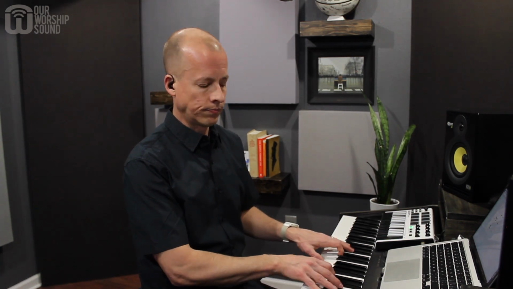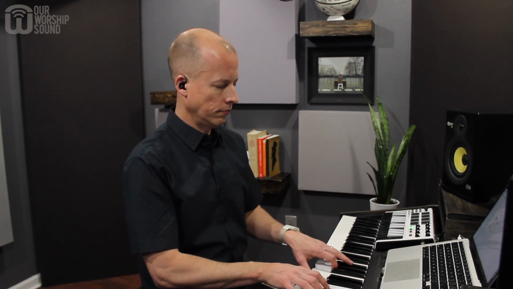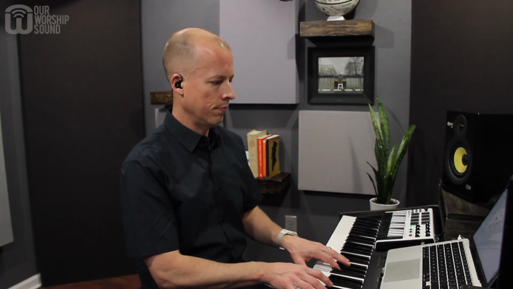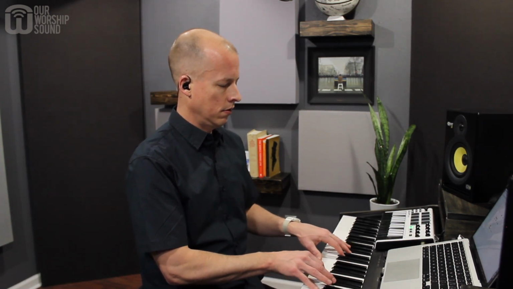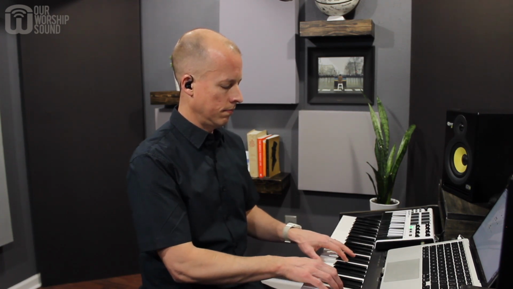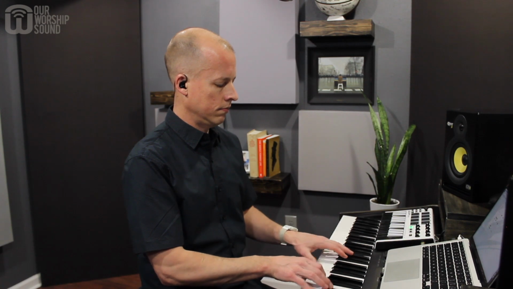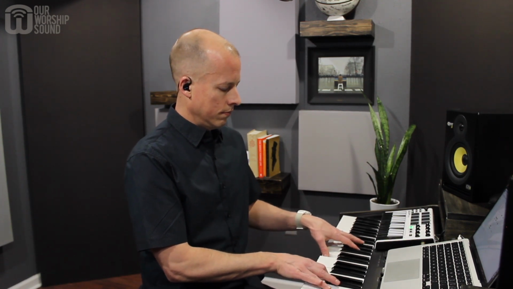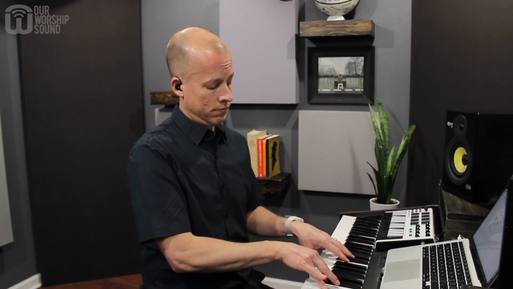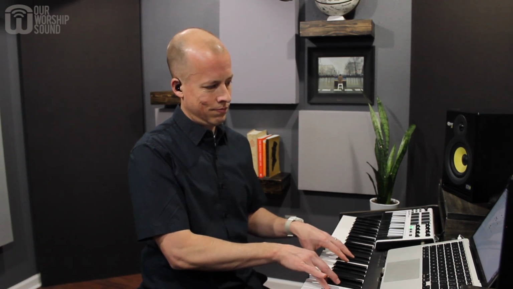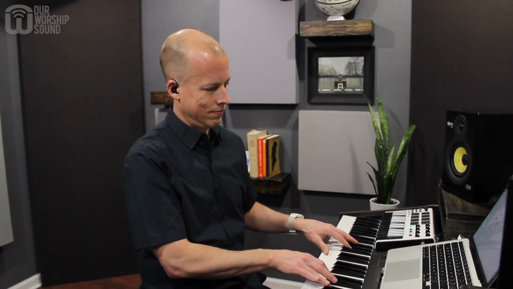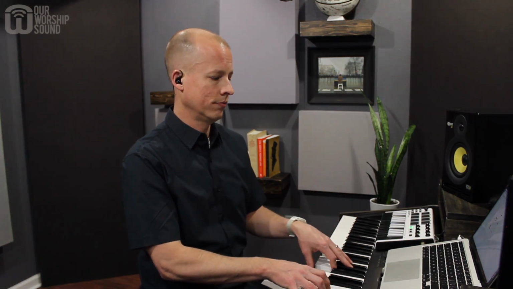So here's the key. That's the 1 chord. Okay, so here we go. 1, 2, 3. So there is the 1 chord. The 1 chord is happening at the end of the progression. Okay, so we're going from here to.